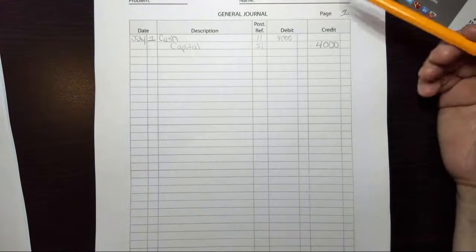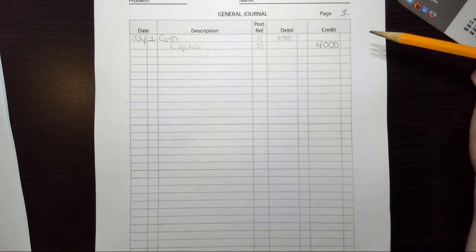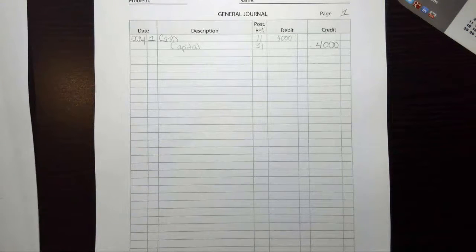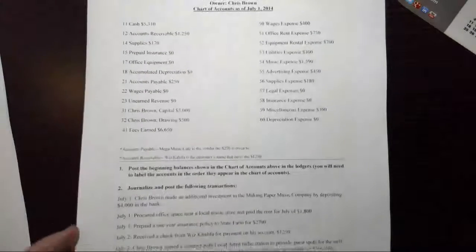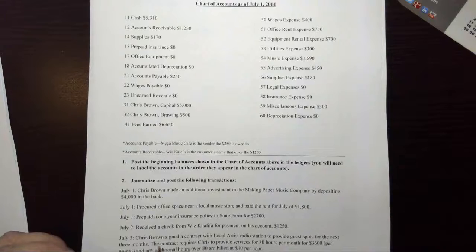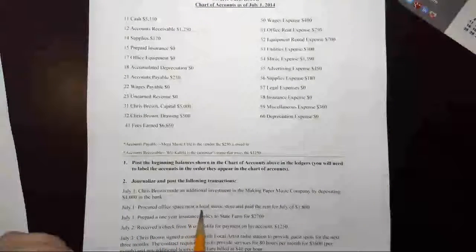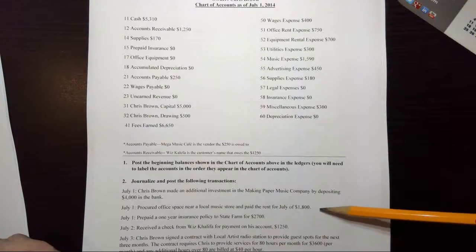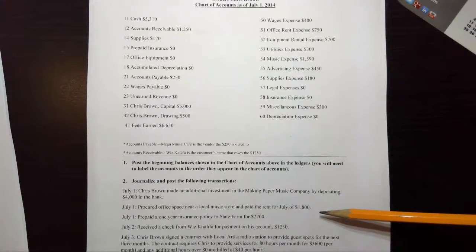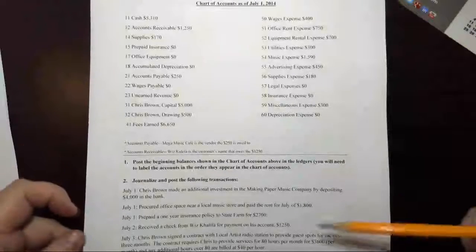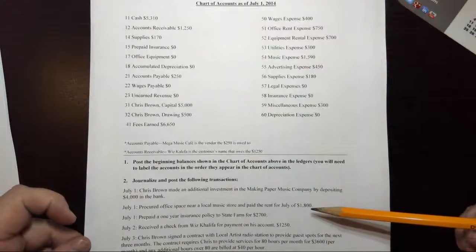Okay, now that we have recorded the transaction of Chris Brown making an additional investment of $4,000 and posting to the ledgers, we're now going to continue recording transactions. And the next transaction we need to record is on July 1st. We procured office space near a local music store and paid the rent for July of $1,800. So basically what we're saying is we found an office space and we went ahead and paid the rent for July. And so let's analyze this.